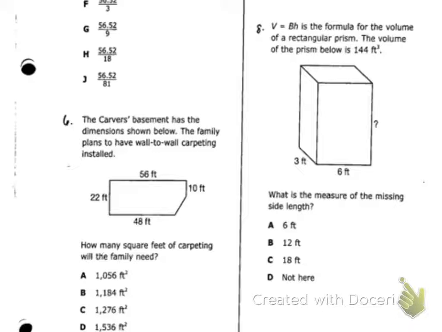So instead of using BH, what we should write is volume equals length times width times height. And then plug in what you know. So I know that the volume is 144. The length is 6. The width is 3. The height I don't know. 144 equals 18 times h. And then here I just divide that out.